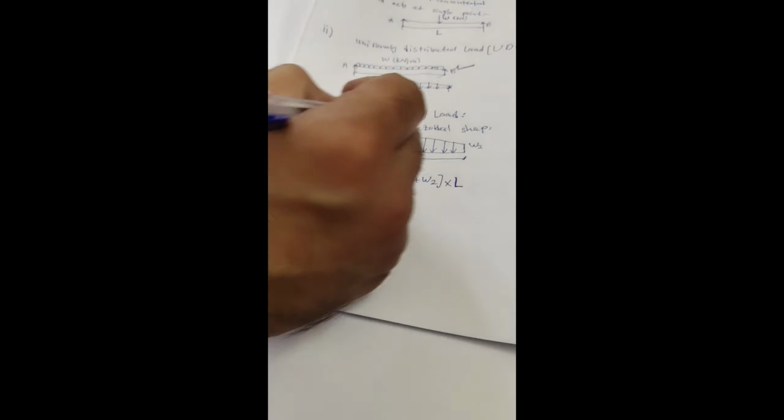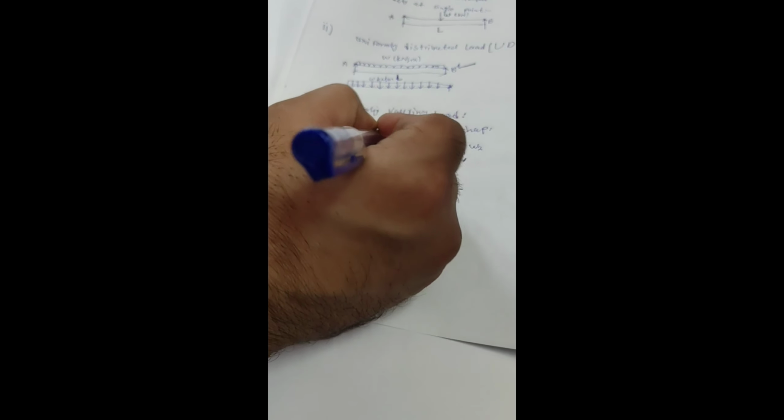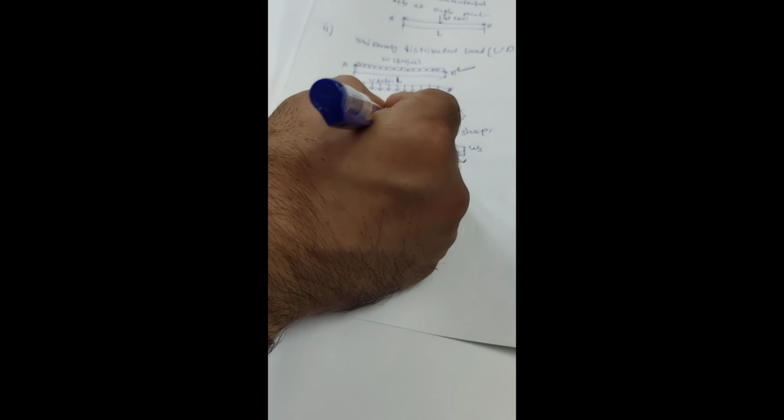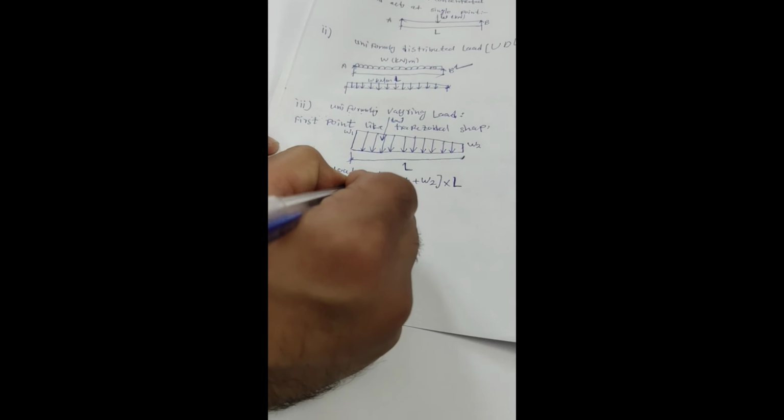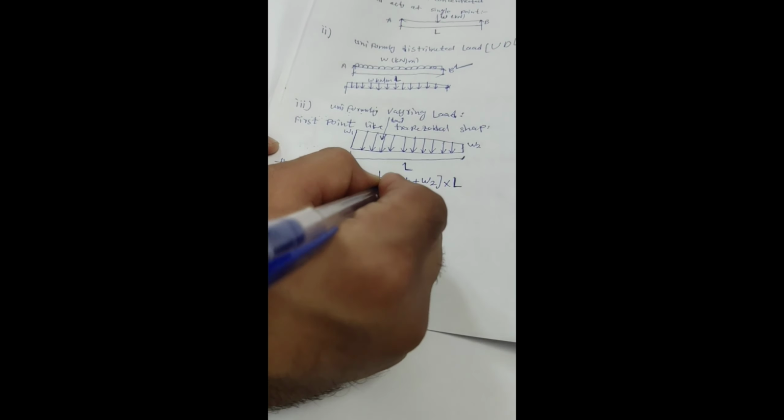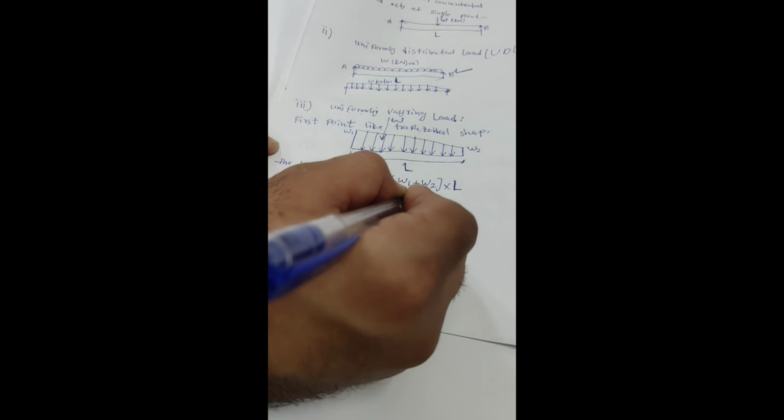The total load is acting at the centroid here. W is equal to 1/2 (W1 plus W2) into L. This W is the total load of this trapezoidal shape.